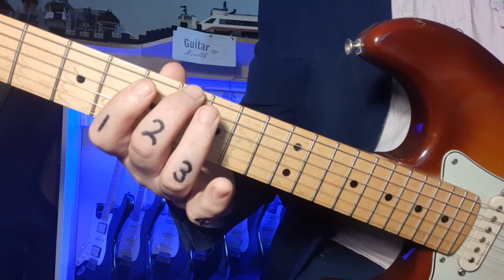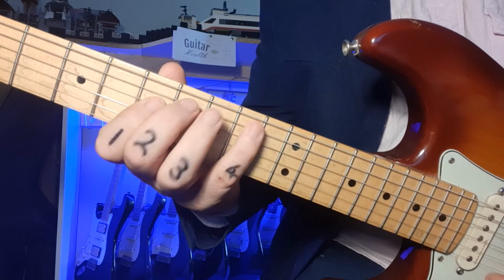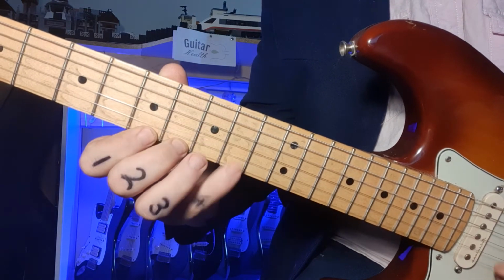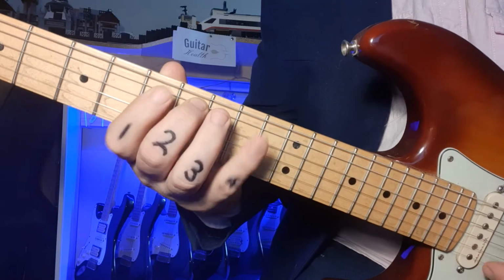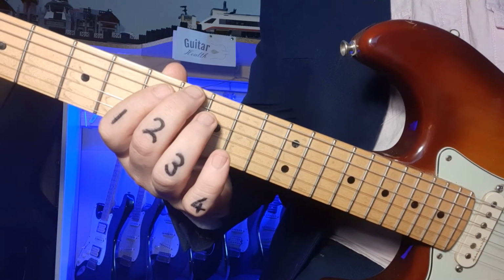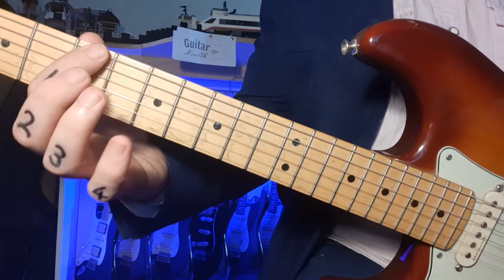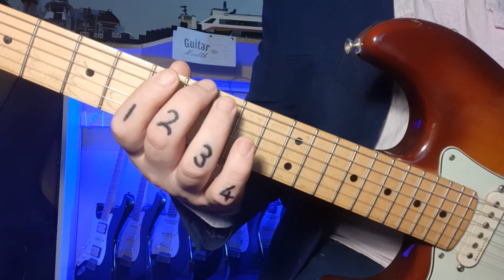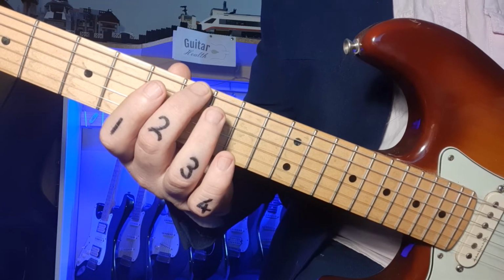And it comes from the Ionian. So position 1 comes from the Aeolian, position 2 is built from the Ionian.